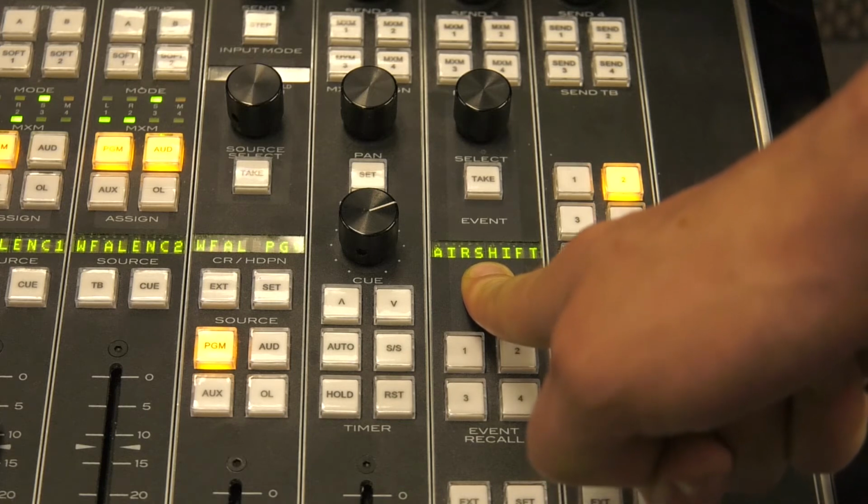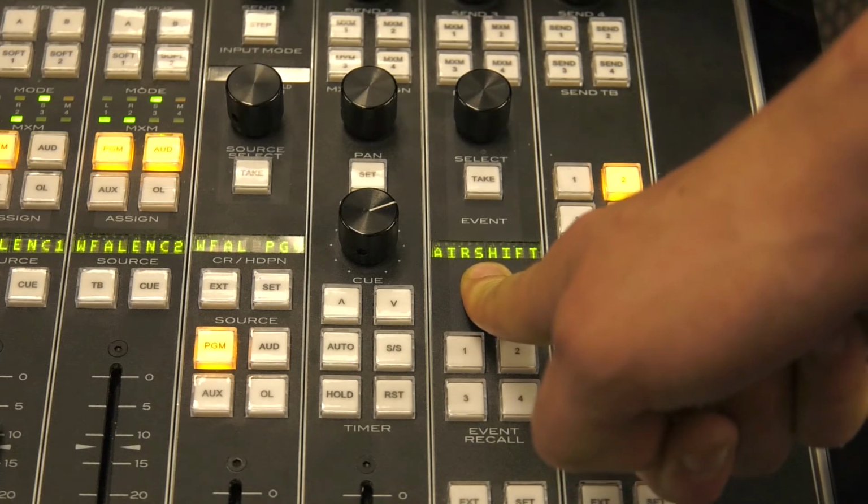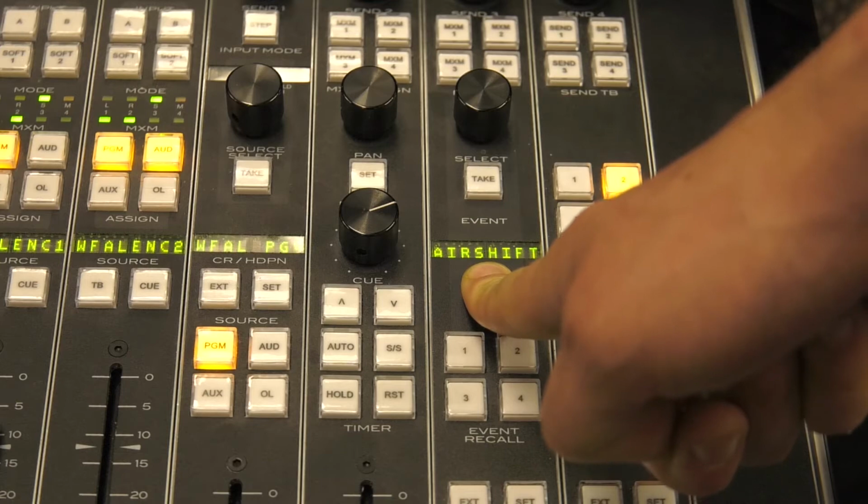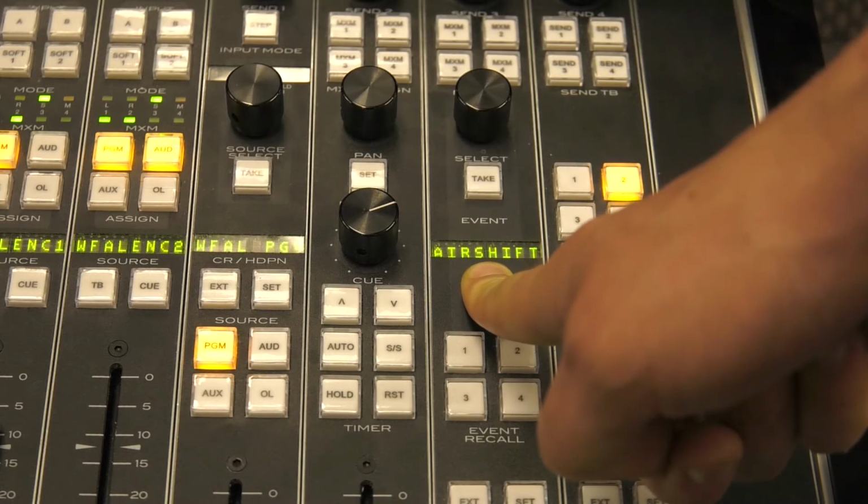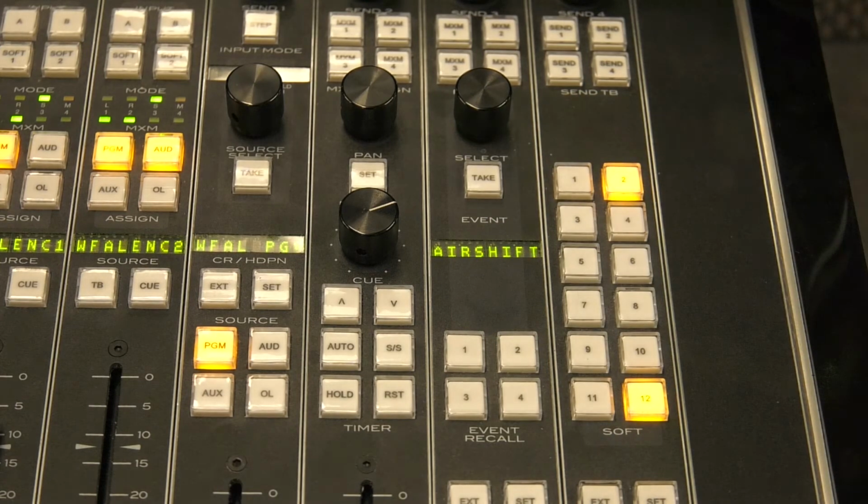Air shift is a preset for the board that should give you all the audio input sources necessary to complete all the different things you might want to do, from the local microphones in the studio space to the CD players, the phone, remote broadcasting unit, the turntable, and the automation system. All those things are preset and available to you using that air shift event.